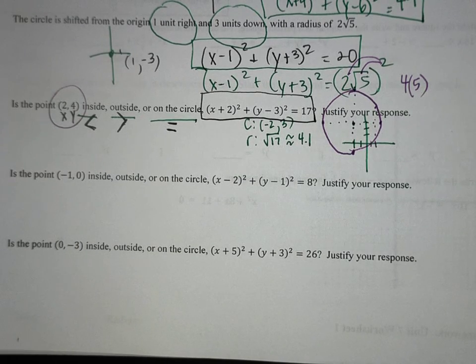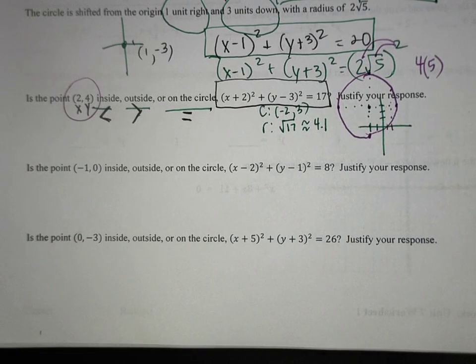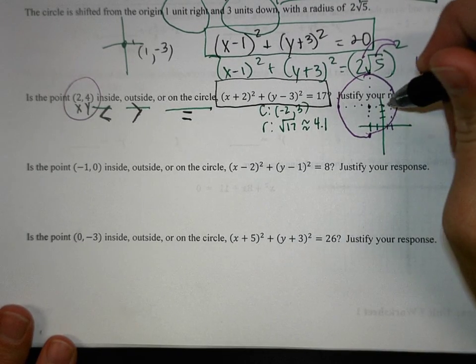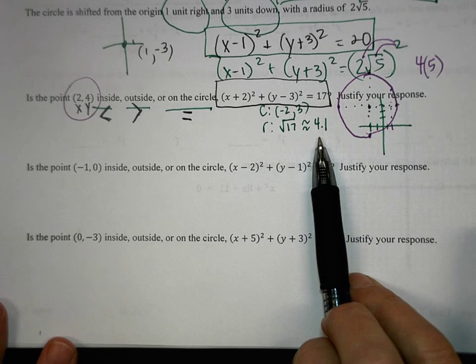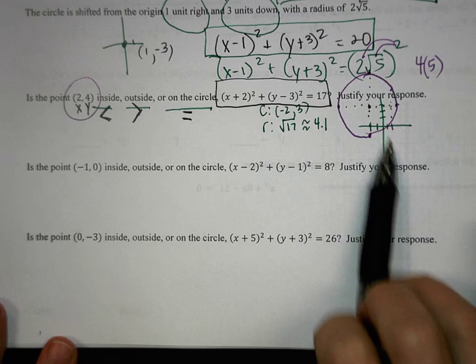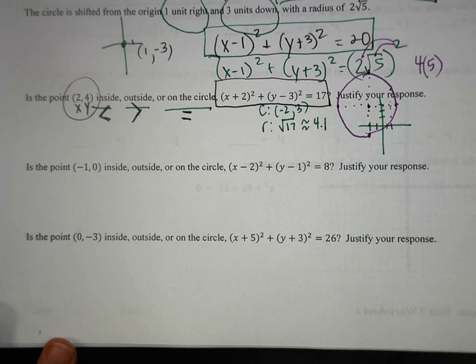How did you get the other dots to make the circle? I just did 1, 2, 3, 4, because it's approximately 4.1 away from my radius. So from my center, I just went 4 in every direction in order to kind of draw a circle.